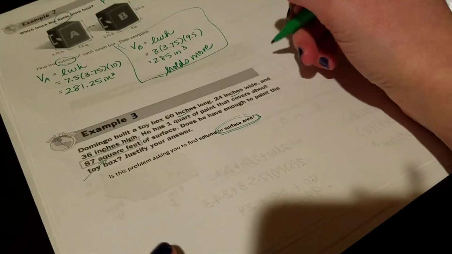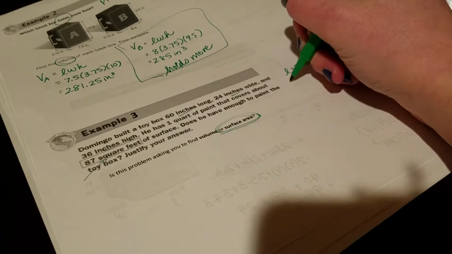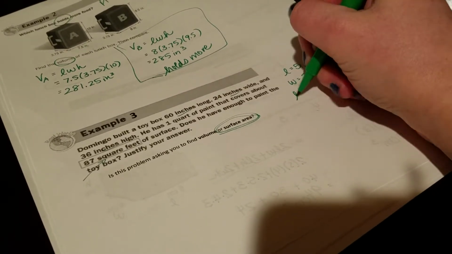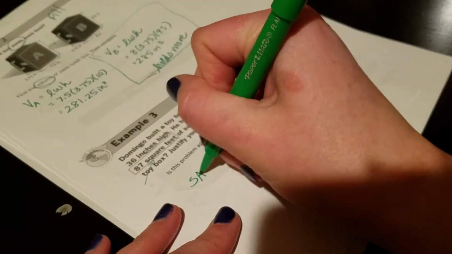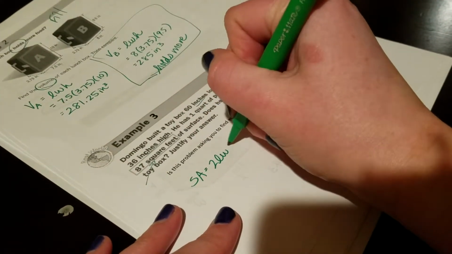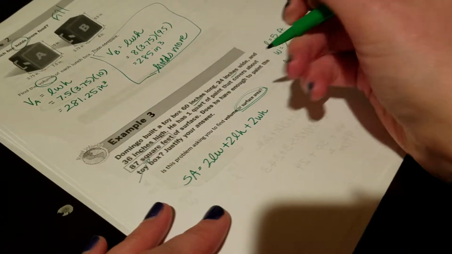So our length, 60 inches, is really going to be 5 feet. Our width is really going to be 2 feet, and our height is really going to be 3. Since we are talking surface area, 2LW plus 2LH plus 2WH.